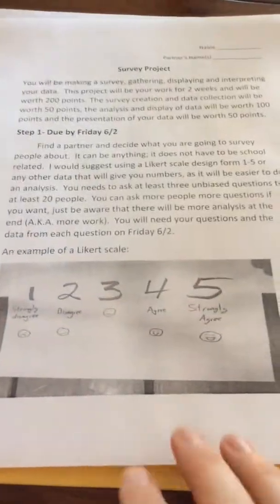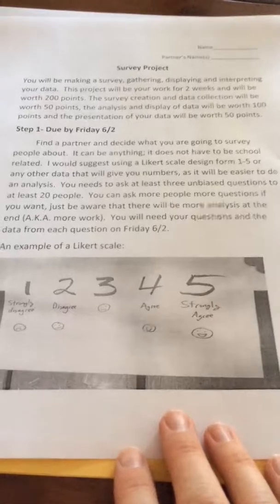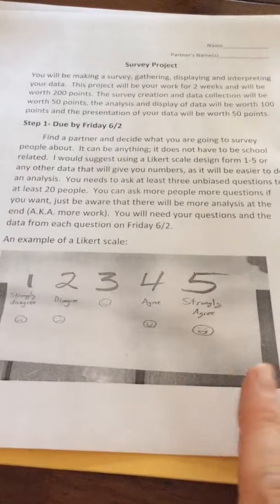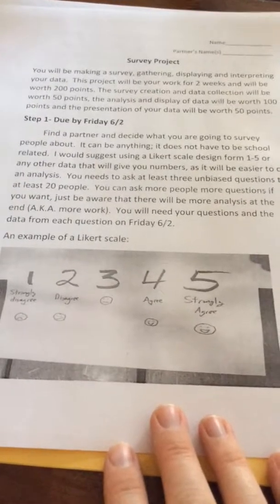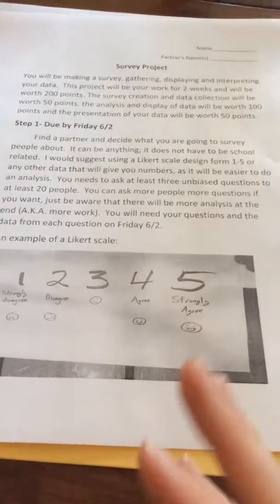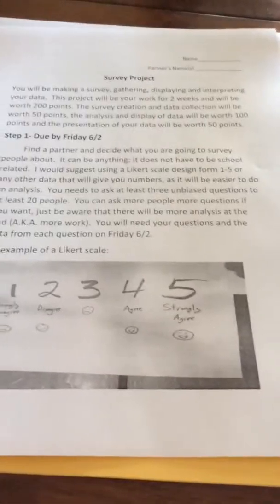So you have to ask at least three survey questions. Okay, you're going to need your questions and the data from each question by Friday, because on Friday we're going to start looking at what we're going to do with the data, the different ways that you can show your data.